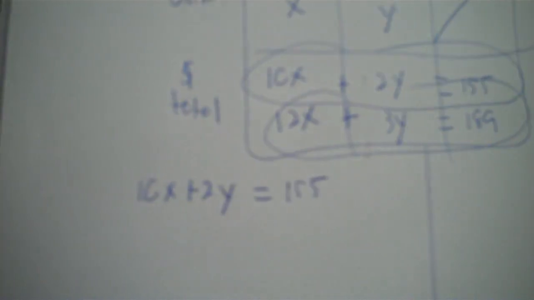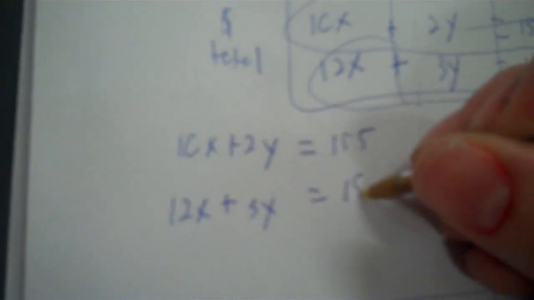It's 2y and 3y. There's your 2 equations right there, stacked already, but you need to make your quadrants so you can organize your work. So you're going to have 10x plus 2y equals 155. And then on bottom you're going to have 12x plus 3y equals 189.